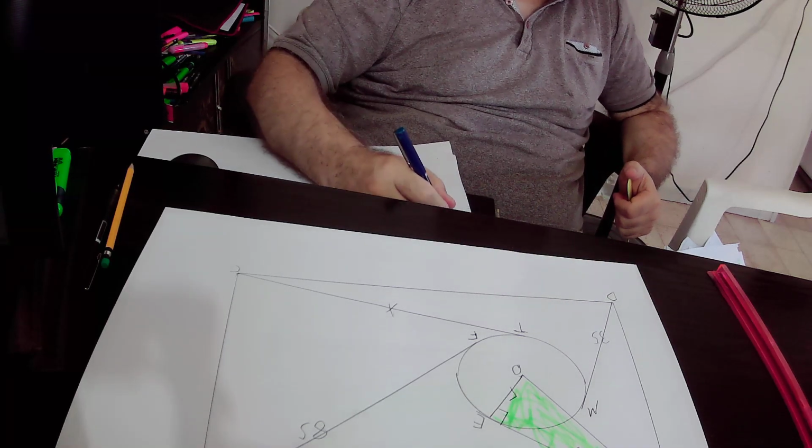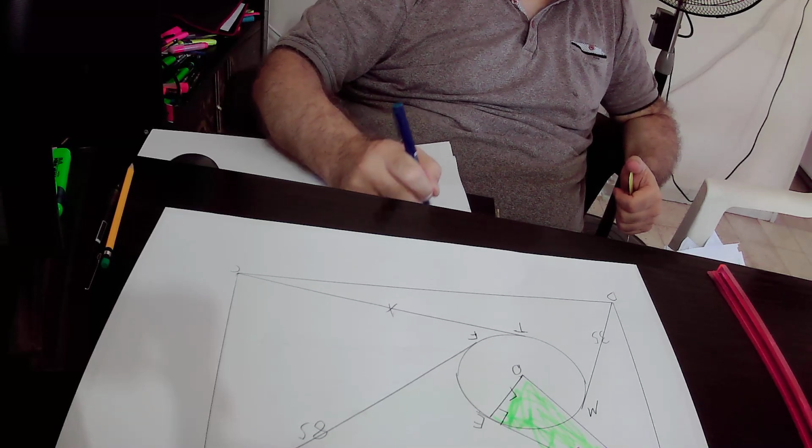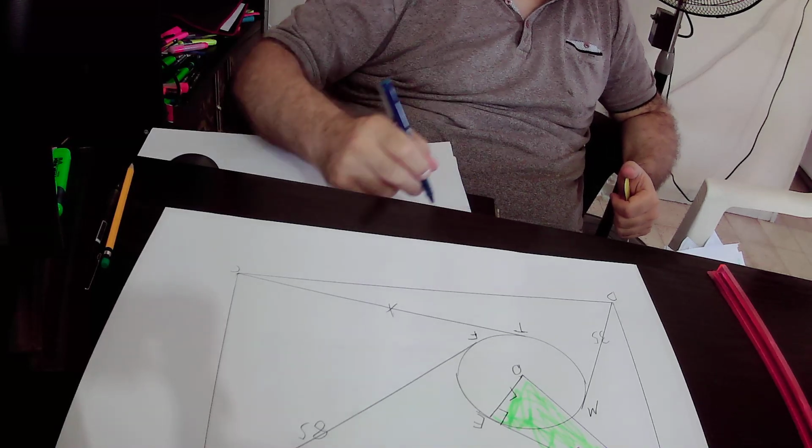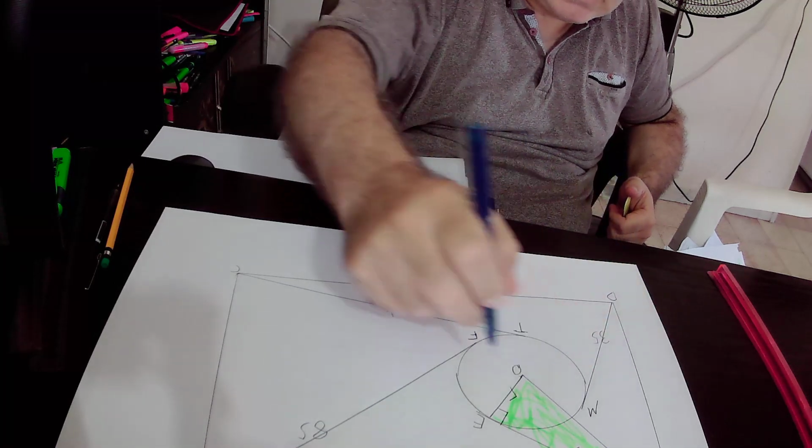AO square will be equal to OE square plus AE square.